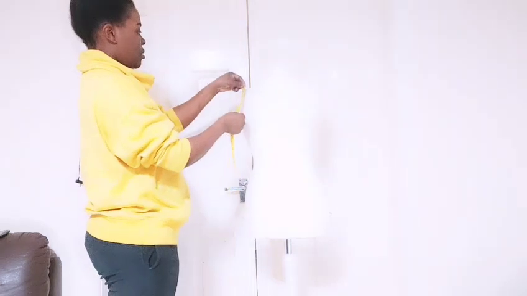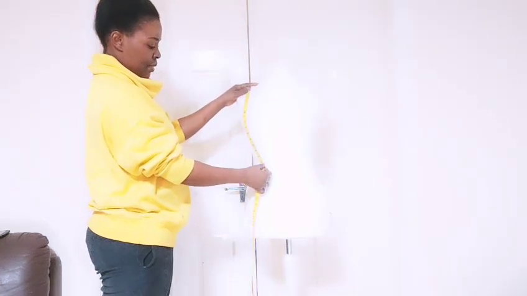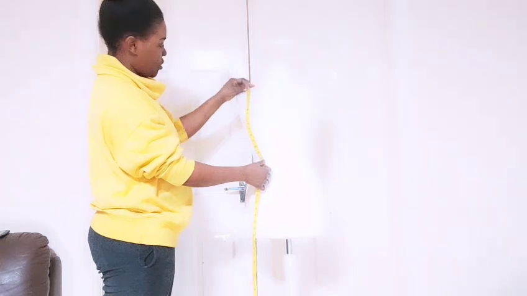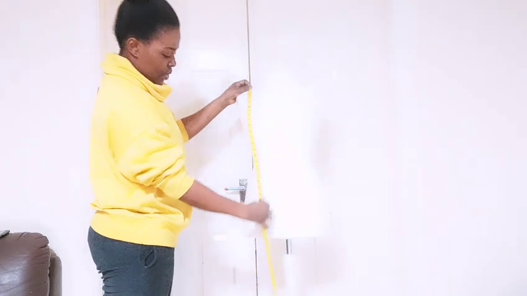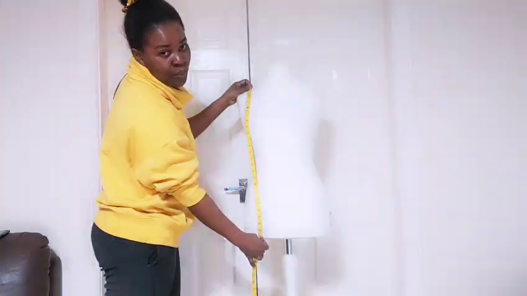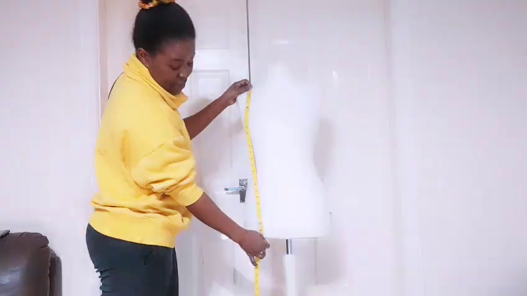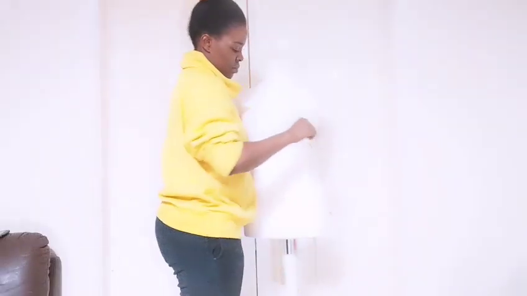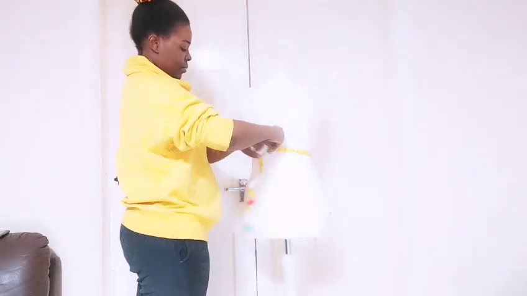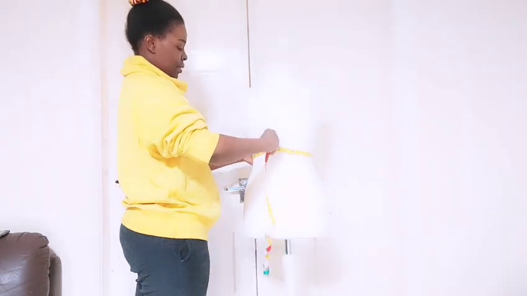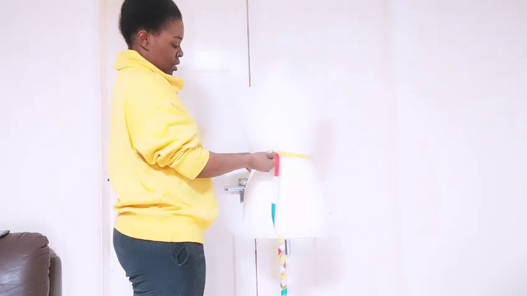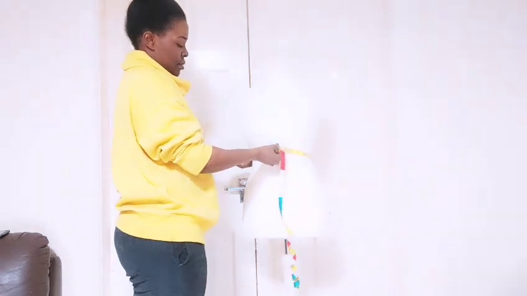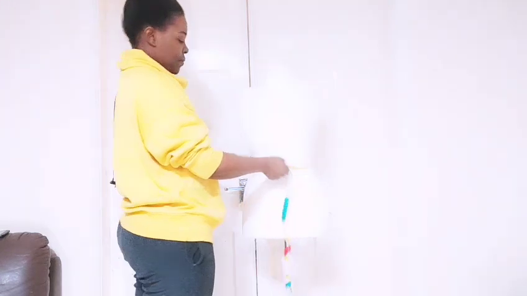Then shoulder to waist, 14 inches. Okay, this is shoulder to waist. Remember the first one was shoulder to nipple, shoulder to waist now, and the next one is shoulder to hip, which is 26 inches. Then another measurement we're going to take is your under bust measurement. When you're taking measurements, always make sure you leave a little bit of space. You can make it half an inch. Her under bust is 31 inches.